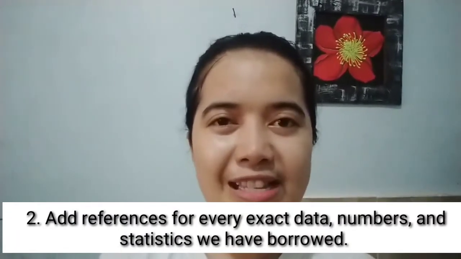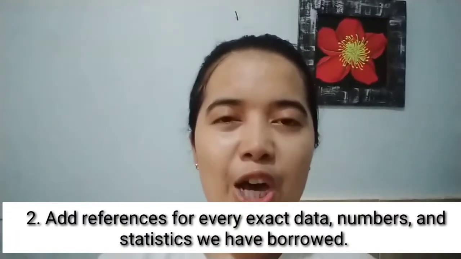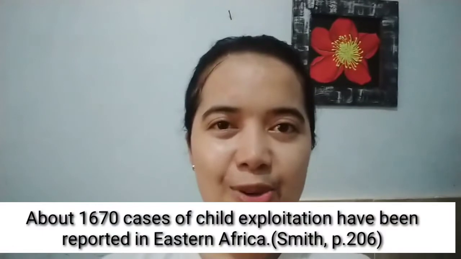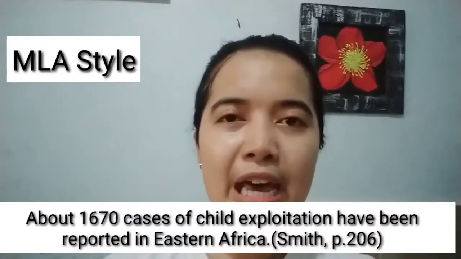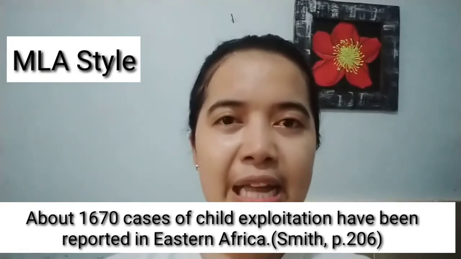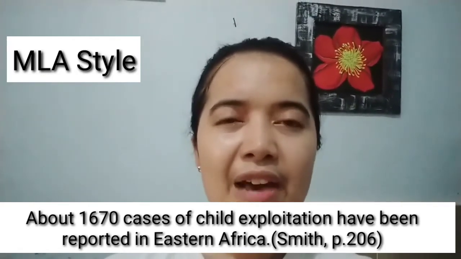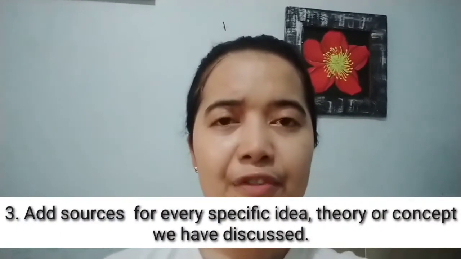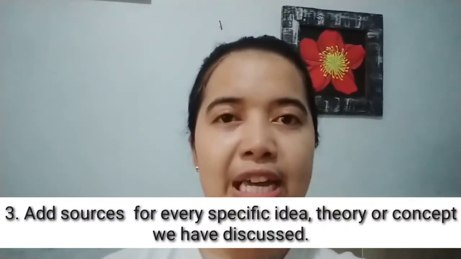Then the second one, we have to add references for every exact data, number, and statistics we have borrowed. So if you mention that 1,670 children were exploited in Africa, then you have to tell the source. Now, if you're using MLA format, you can do it by putting the author's last name, comma, and then the pages. However, there are cases where we get articles or text coming from an online source. So, usually, it doesn't have pages. So, all we have to do is put an NP, which means no page. Okay?